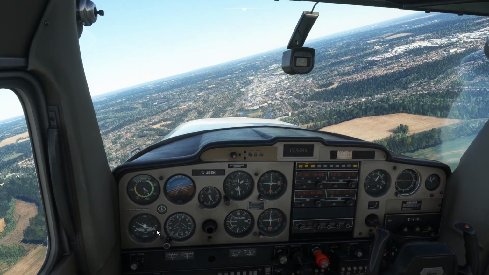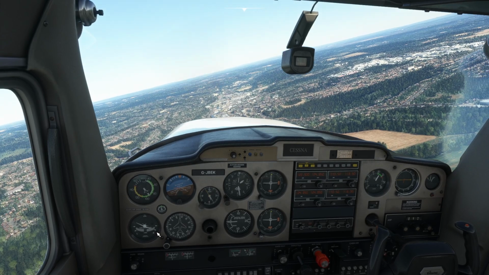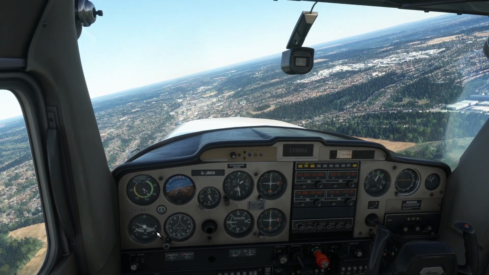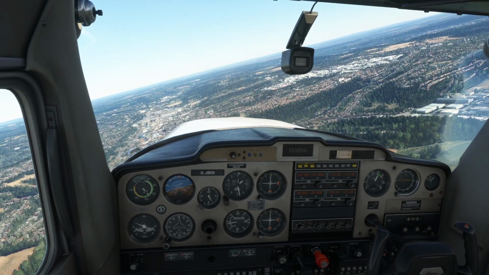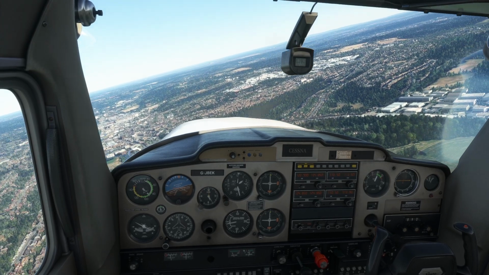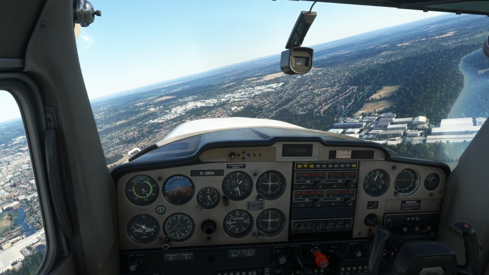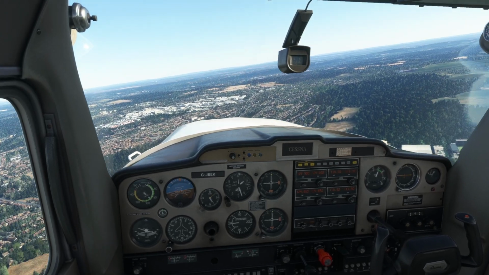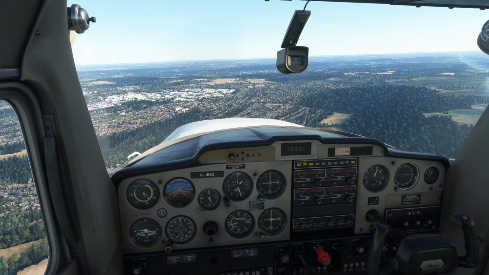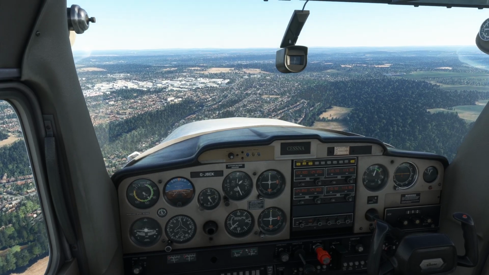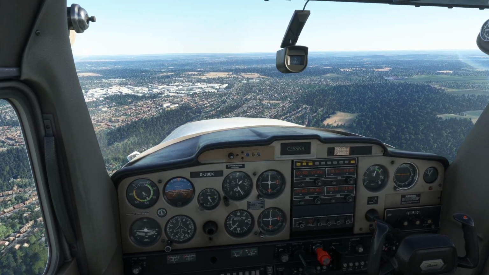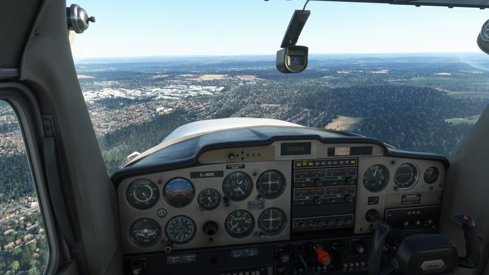So we're just keeping the wing on the marker on the turn coordinator. We're turning towards 150 degrees. There we go. We've got 150 degrees on the compass, and we're going to start descending gently. We also need to lose some speed to get below 80 knots.